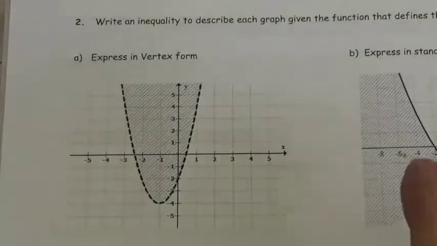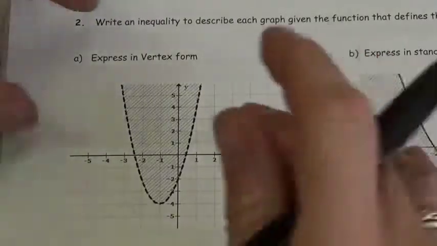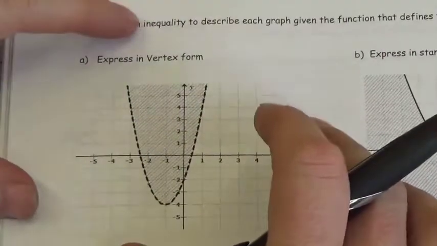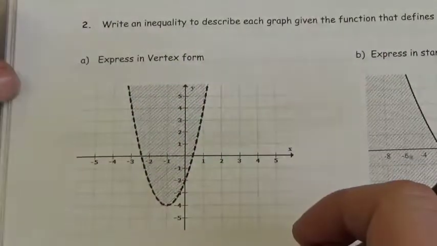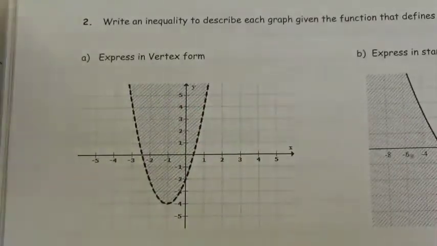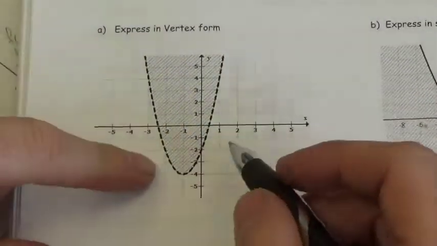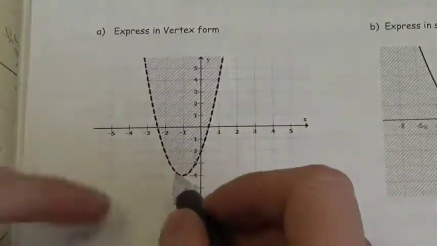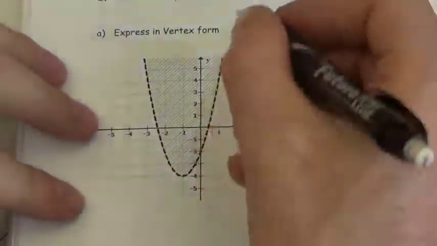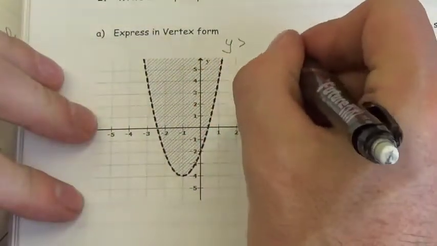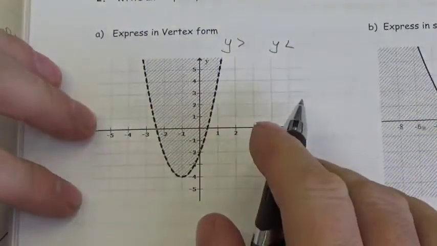Okay, now we're going to go in sort of the opposite direction. I'm going to take the graph, and we're going to go backwards and get you the equation for this. So let's take a look at this. First of all, notice that it's a dotted line, so it's either going to be y is greater than or y is less than. One of those two.